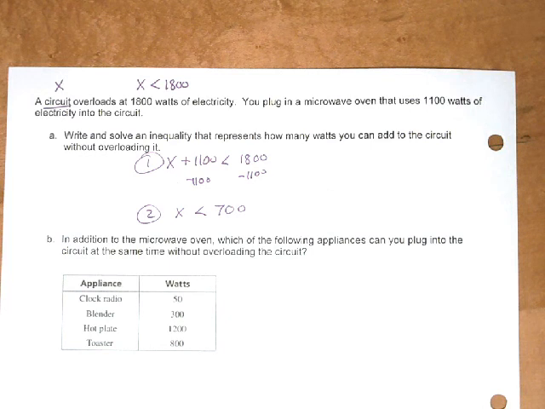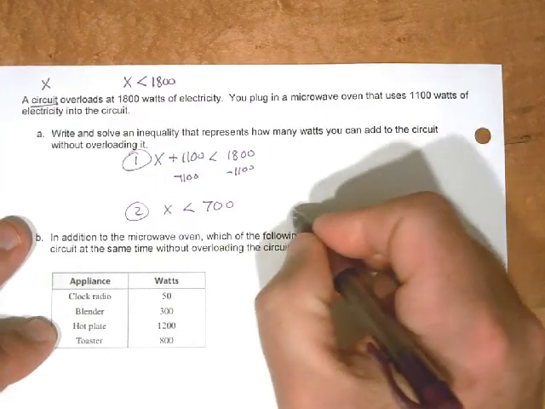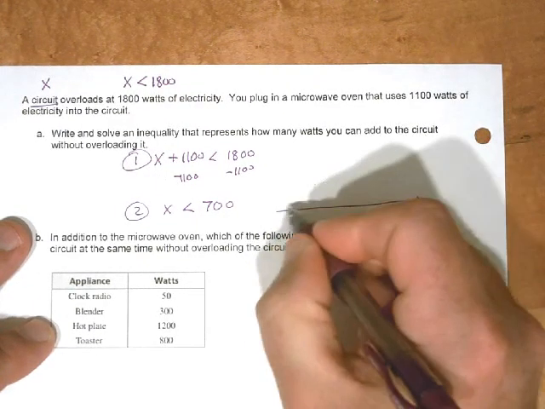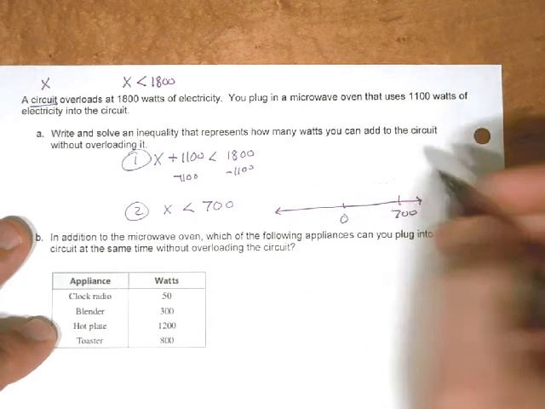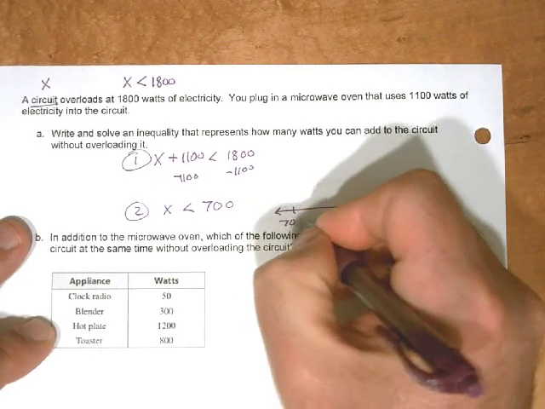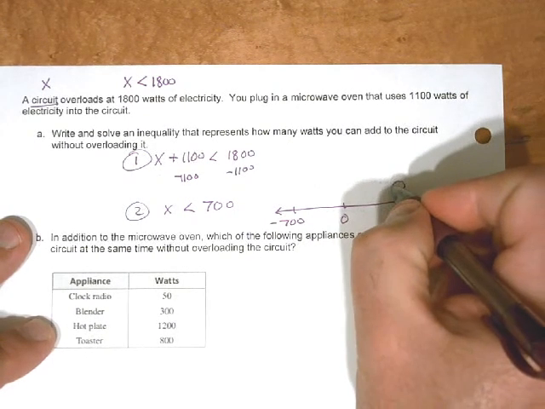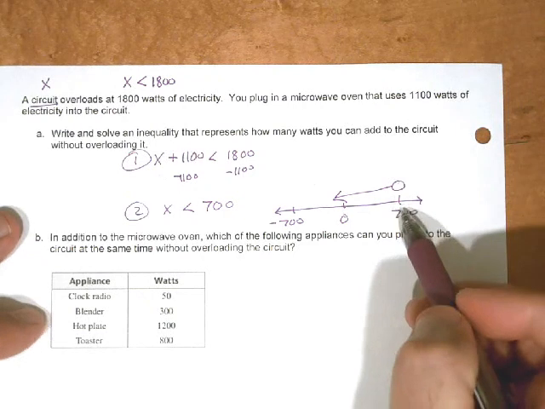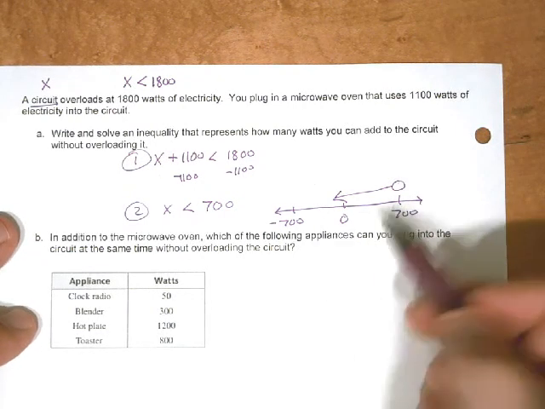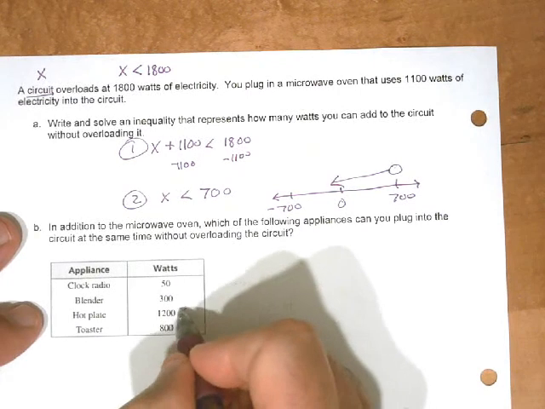In addition to the microwave oven, which of the following appliances can you plug into the same circuit at the same time without overloading the circuit? So our answer, again, maybe a number line would help us here. If I do my number line, 0, I'm going to cheat, go right out to 700. It's an open circle, and then our arrowhead is there as long as the variable is first. So we need something that's less than 700.